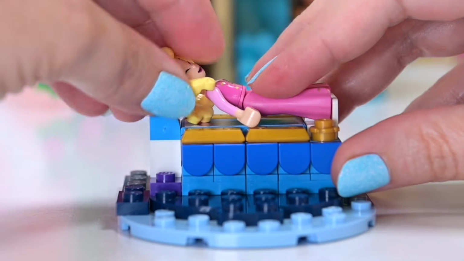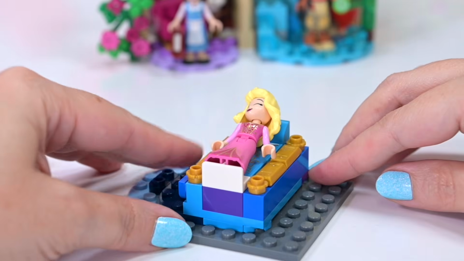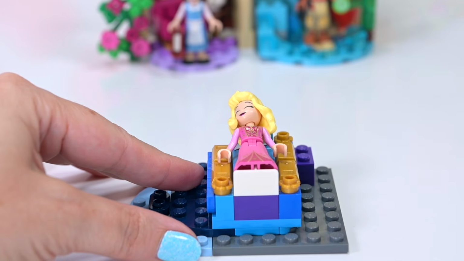So let's get her in the bed. She looks super comfortable. Let no prince come and wake her up. So she's finally having a really good sleep. Right, and while she's sleeping, we'll put our drapes together.